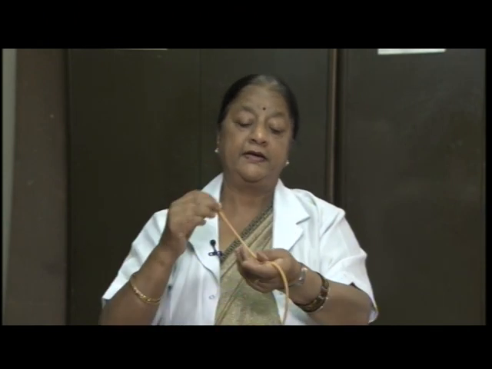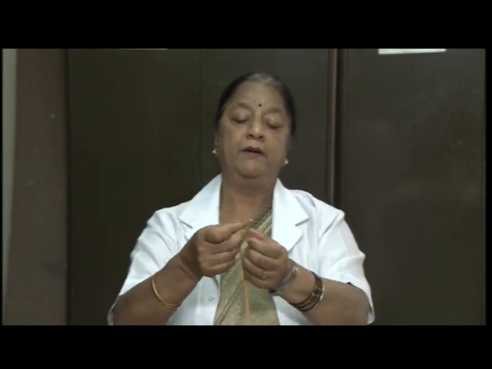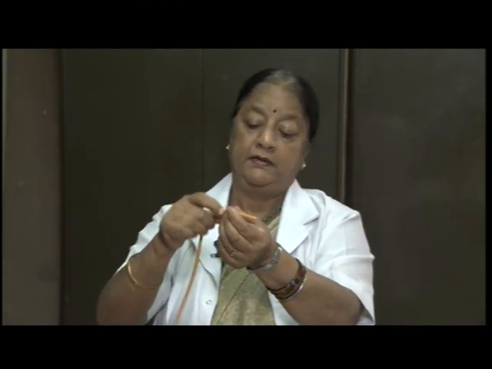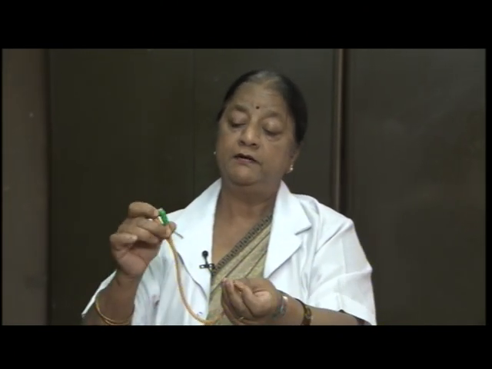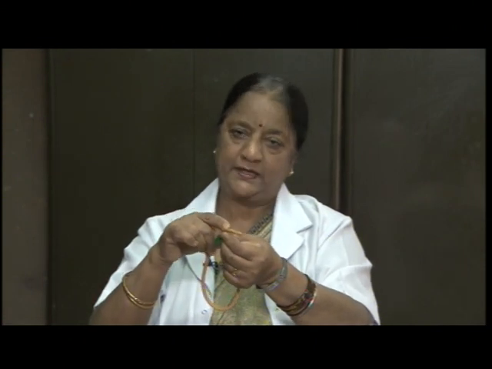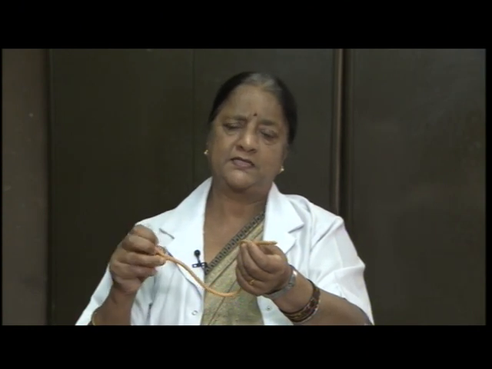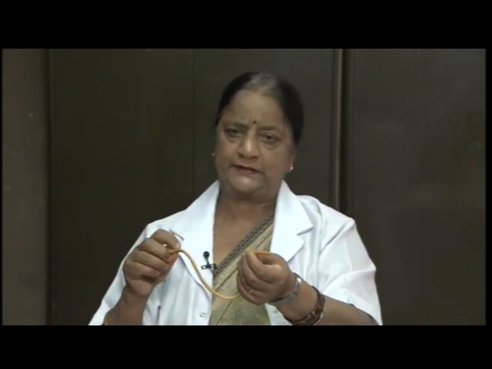Another port is used to inflate a bulb which is there near the tip. This is the bulb. So, when we introduce fluid from this port, this gets inflated after insertion, so it does not come out. That is why it is retained in the urethra. So, we can keep this catheter safely for a few days.